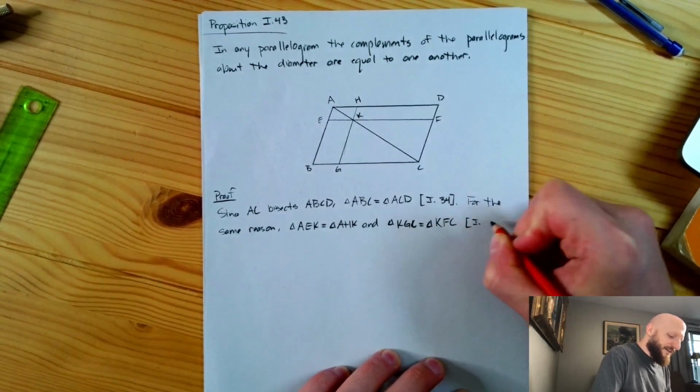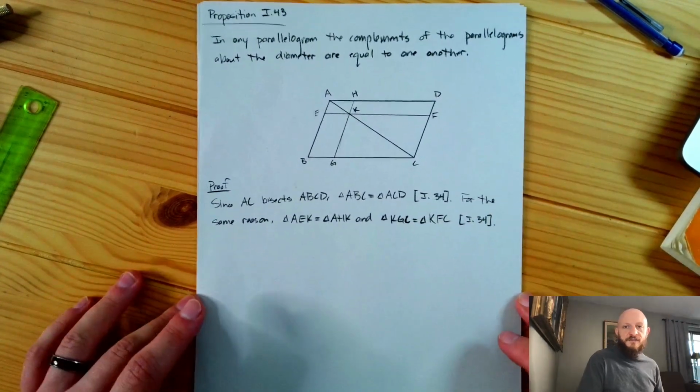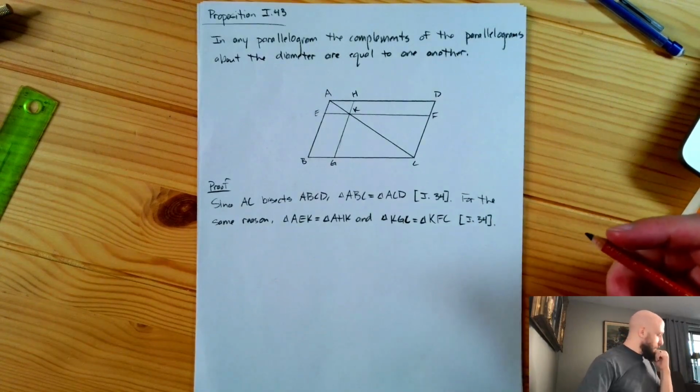And again, that's just Prop 34. I said for the same reason, but just to really be precise, all of that is Prop 34.